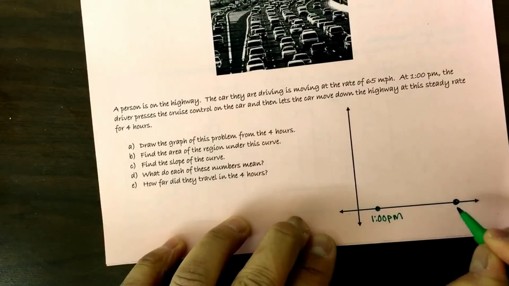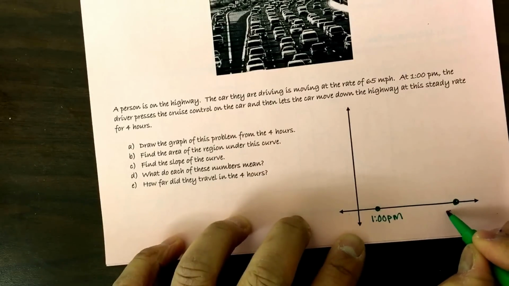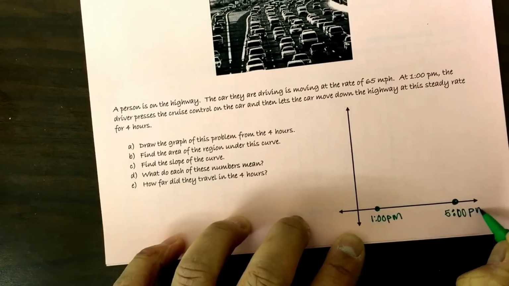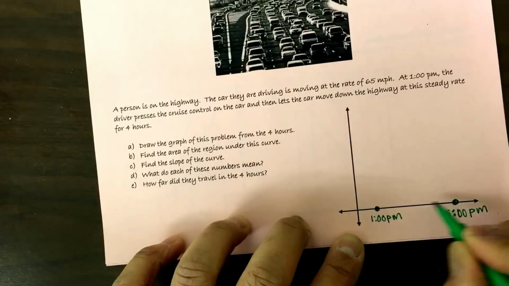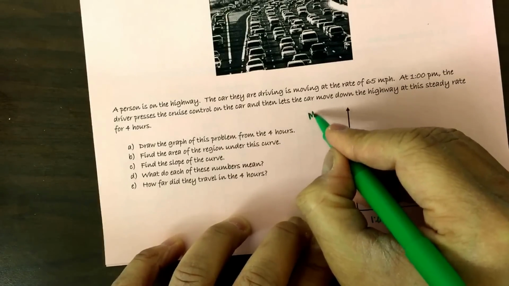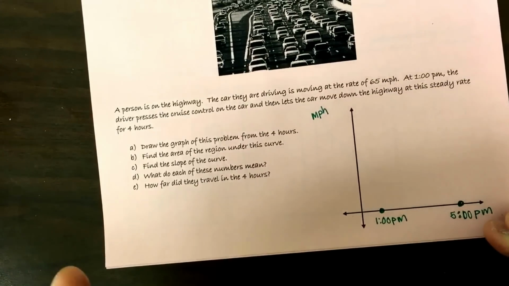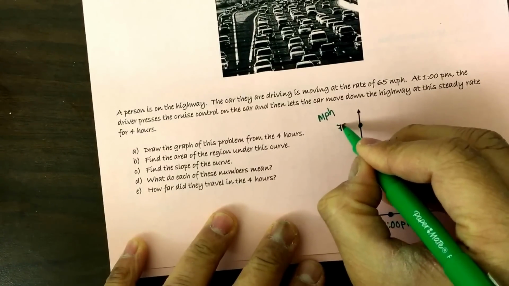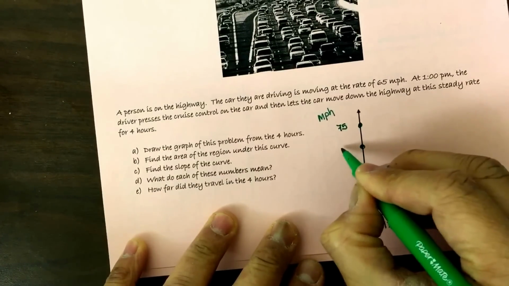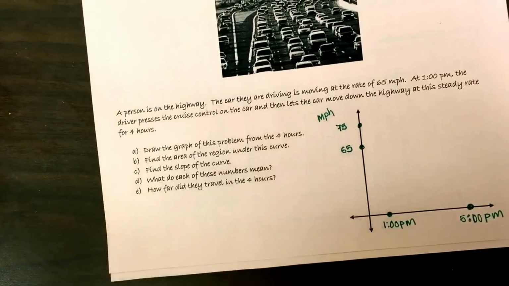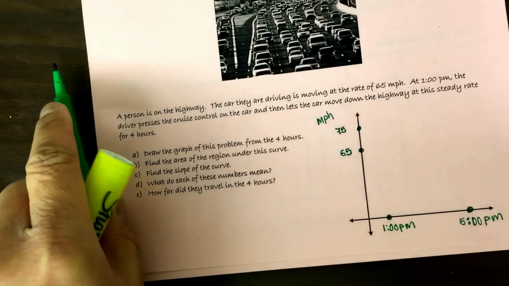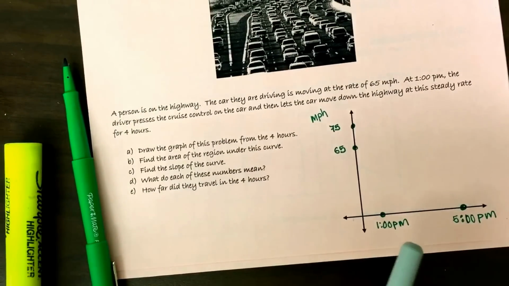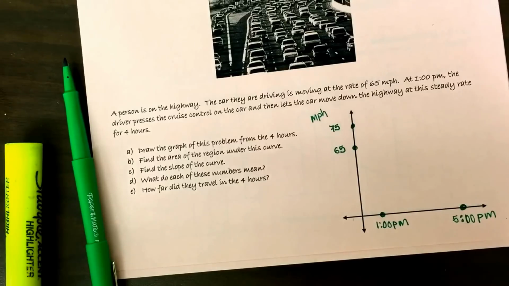That means that the time 4 hours later would be 5 p.m. So this would represent our time axis, and this vertical axis is going to be our miles per hour axis. Perhaps this dot represents 75 miles, this dot represents 65 miles, and so the person is cruising at 65 miles an hour starting at 1 o'clock all the way to 5 o'clock.